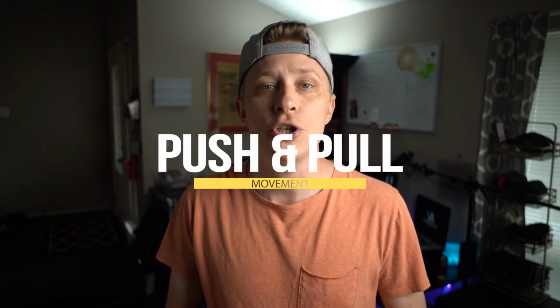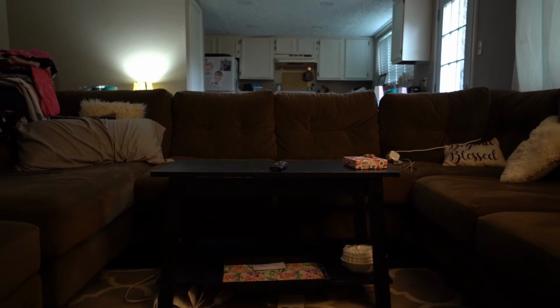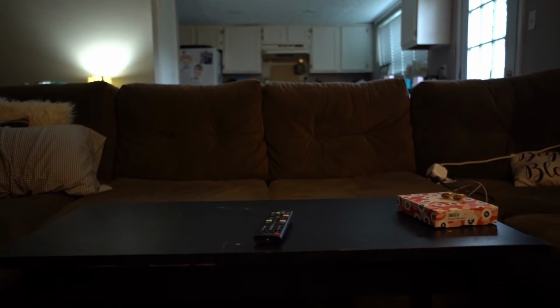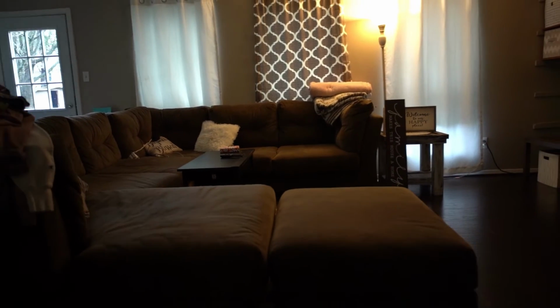The second tip that I have is more of a camera movement, and this would be the push and pull movements. Most of the time we want to use an image stabilizer like a gimbal or some kind of post-production tool to get smoothness with this type of shot. But a push and a pull is exactly what it sounds like. A push is going to push in to a subject or scenario, and a pull is going to pull out from a subject or scenario.